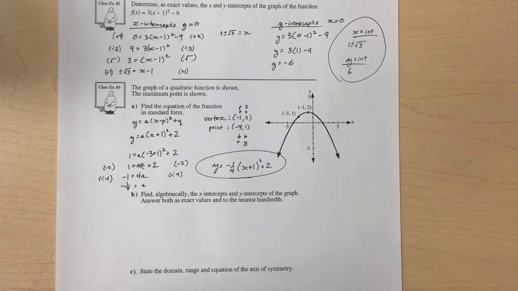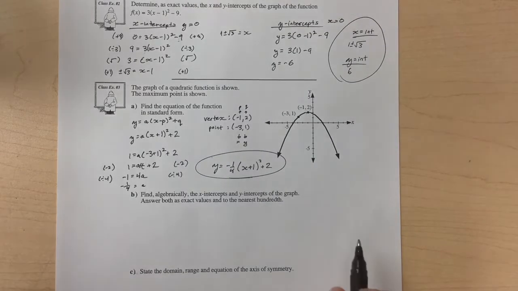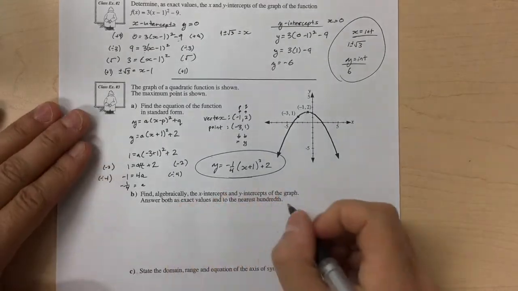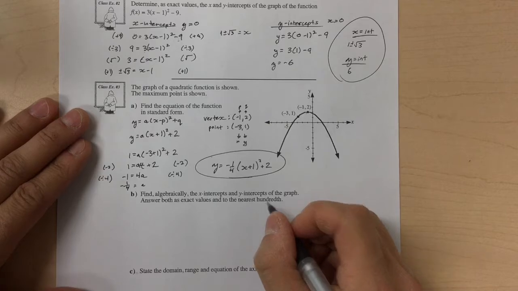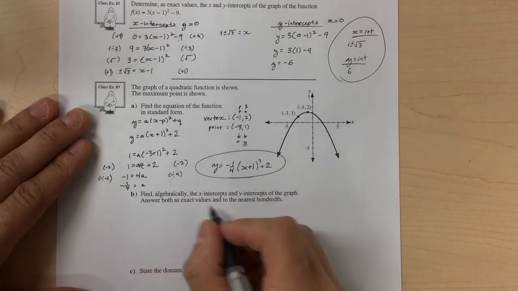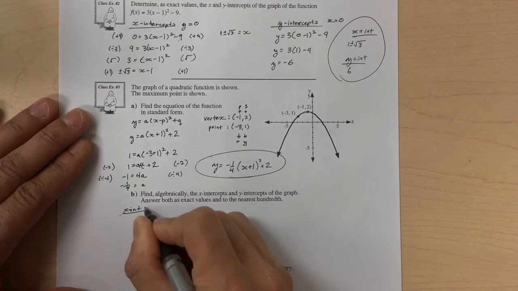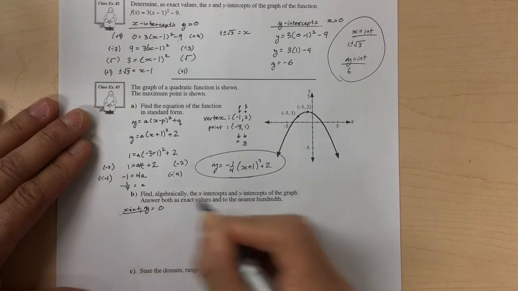Next, we want to algebraically find the x and y intercepts of the graph, and we want to answer as exact values. Okay, exact values. So just like we did up top, for our x-intercepts, y is going to be equal to 0.